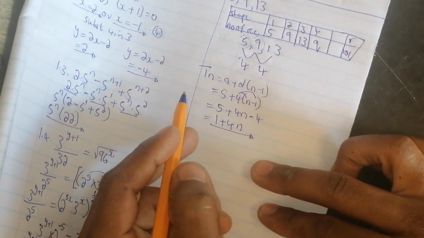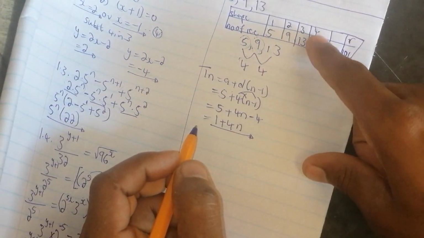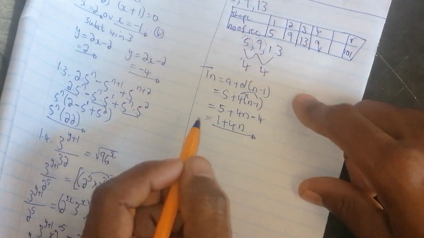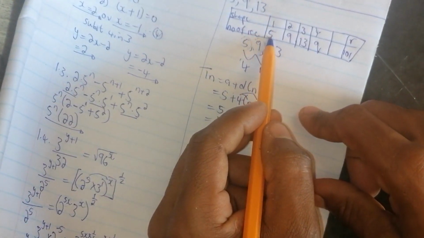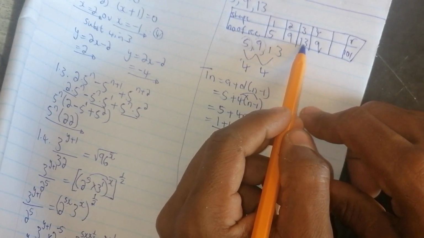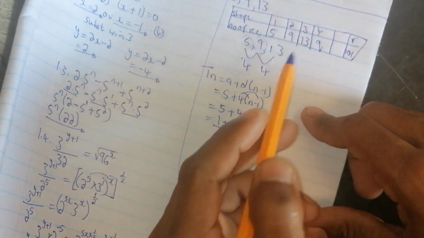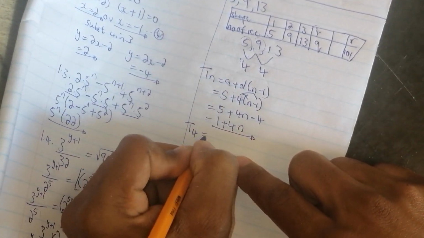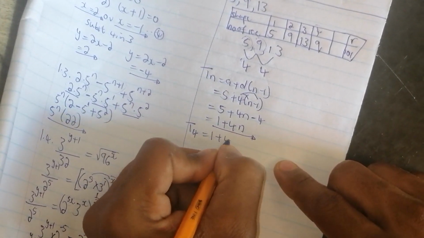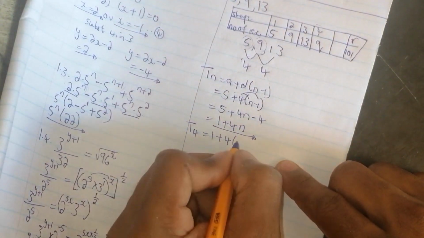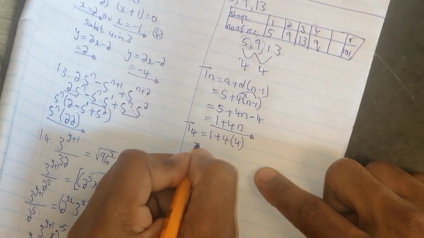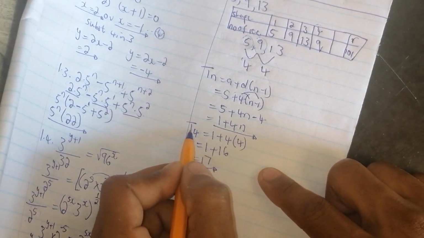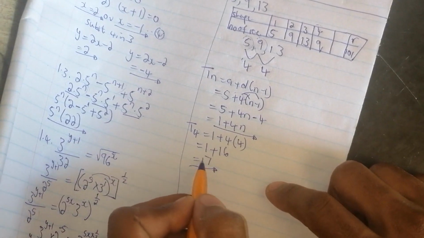Very good. So what we are going to do is to find the value of T4. We want to know the term number 4, what value does it have? Because term number 1 has a value of 5, term number 3 has a value of 13. We want to know term number 4, what value it has. So you just say Tn, where you see n, this is the term number, equals, remember we have the formula 1 plus 4n, but we are looking for the term number 4. Very important. So 1 plus 4 times 4 it's 17. So the term number 4 has a value of 17.